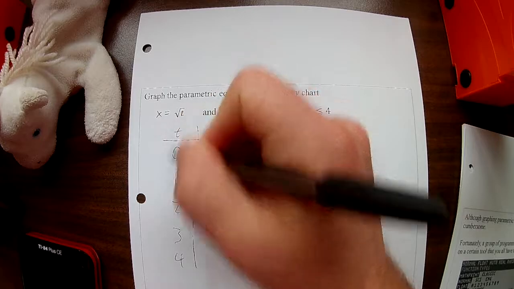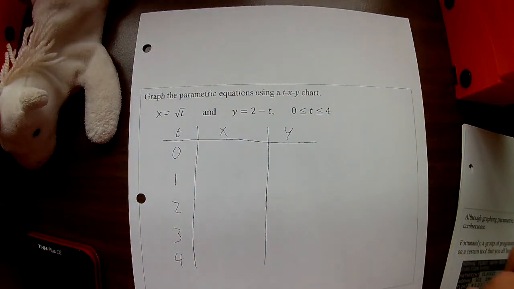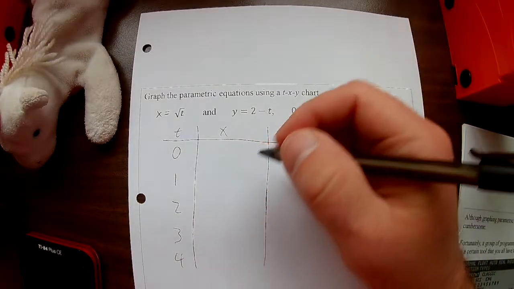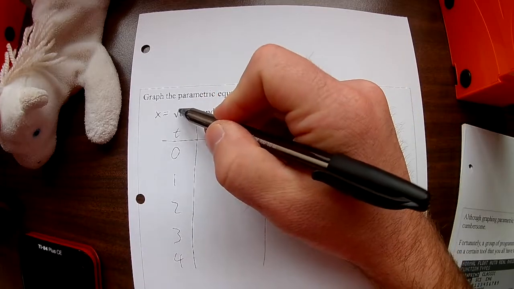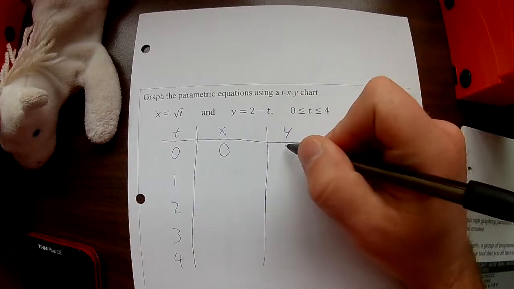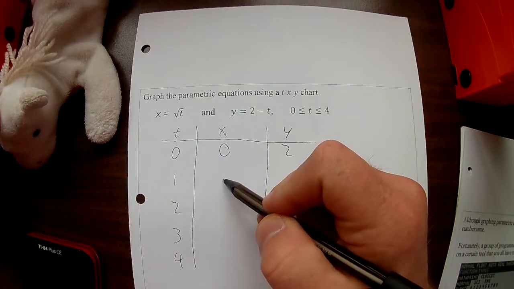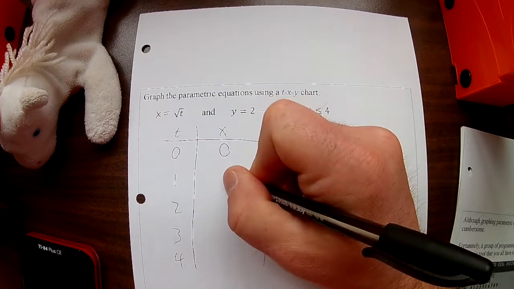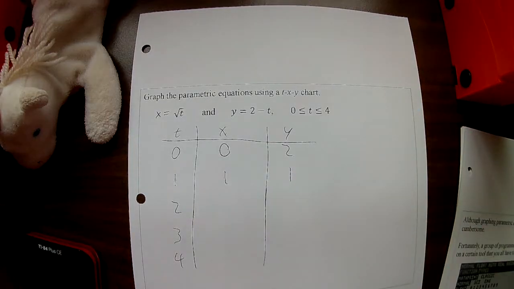I'm just thinking, because I'm doing square roots, I got 3 perfect squares on here. I could go up to 9 if I want to, but that's going to be a lot of points. So looking here, at 0, x is the square root of 0. So that's 0. Y is 2 minus 0, 2. Should I do the rest of these and then plot them, or should I graph them as I'm going? Alright, cool. You guys are right. Let's just do this really difficult math here. Square root of 1, 1. 2 minus 1, 1. Alright, cool.